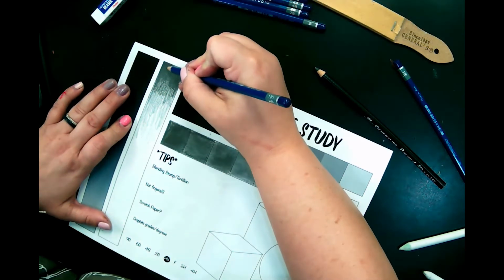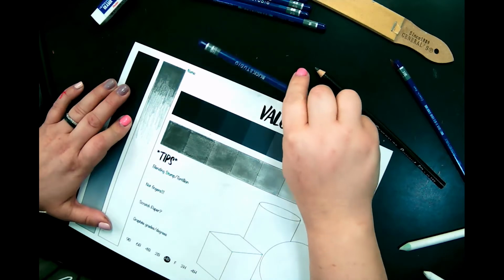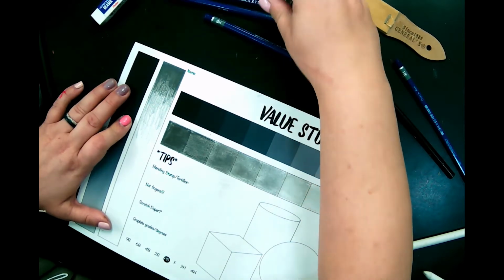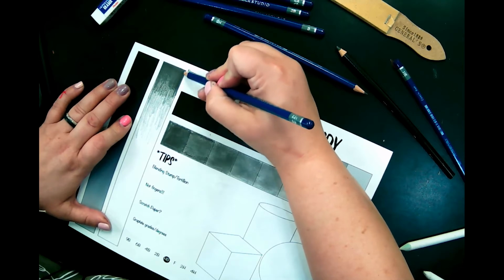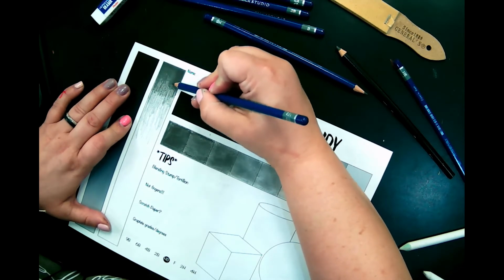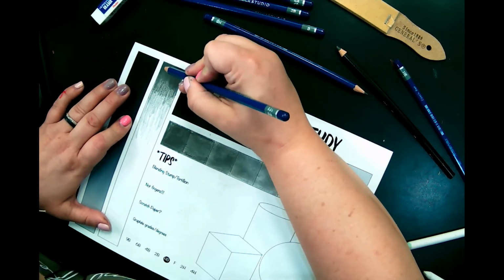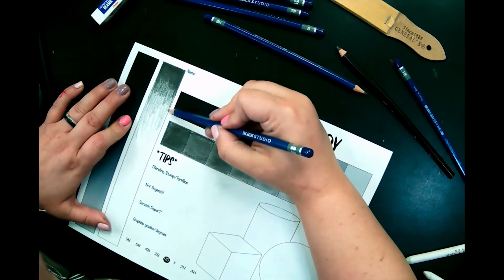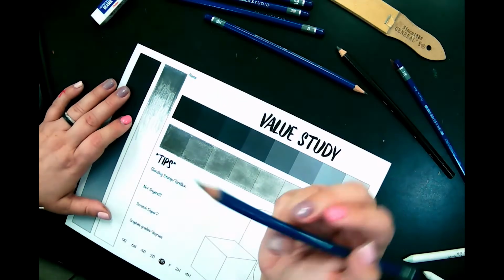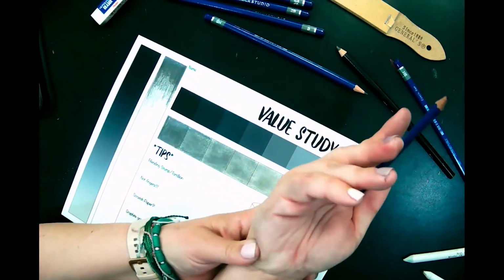Here's a fun trick. If you need a darker dark than the 9B will allow, if you take an HB pencil and color hard over the top of it, burnishing that first layer of graphite into the paper, it seals it and allows you to go in with your 9B pencil and create a really dark black with your graphite.